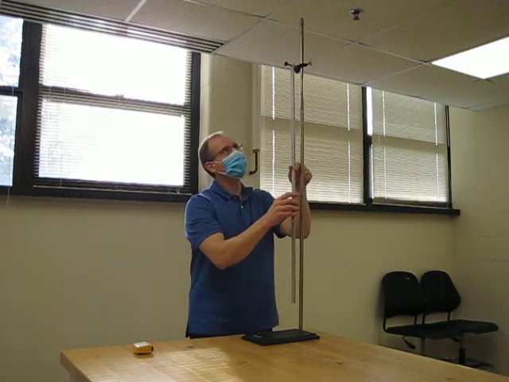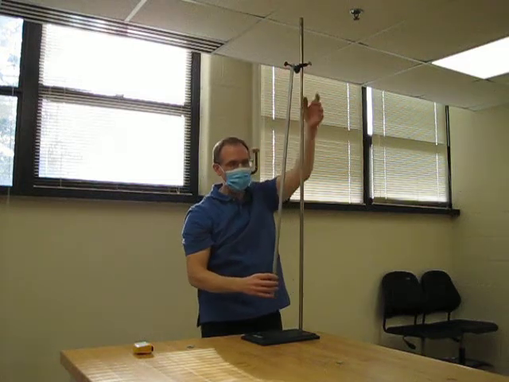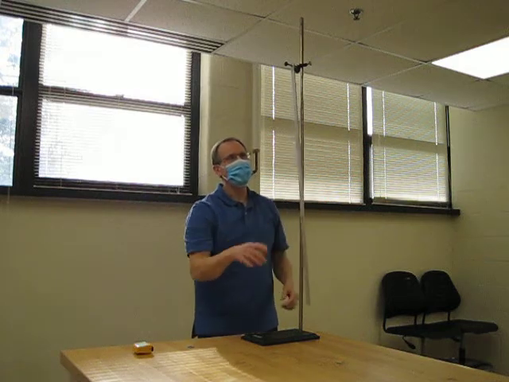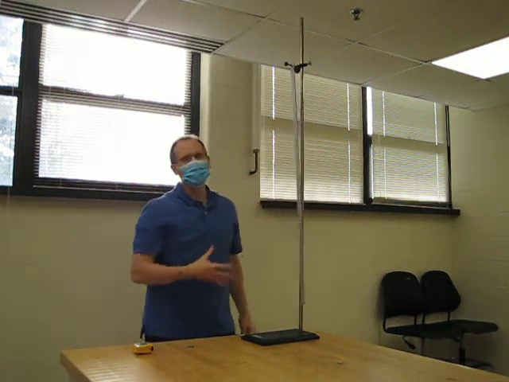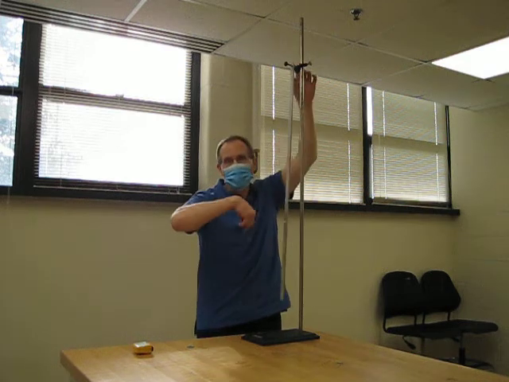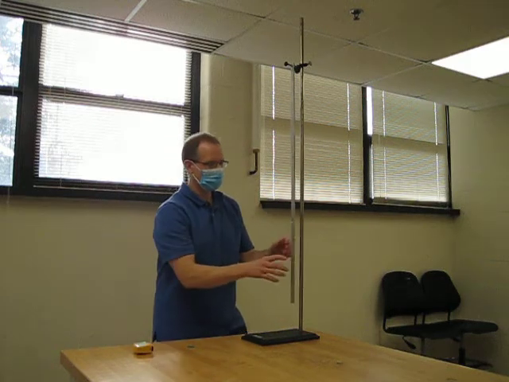If I hang this aluminum stick from the end here, displace it by a little bit, and then release it, and it oscillates back and forth, then this is now acting as what we call a physical pendulum. So a physical pendulum can be anything that you pivot from some point, hang it, and let it oscillate back and forth. In this case, this aluminum stick is a physical pendulum.